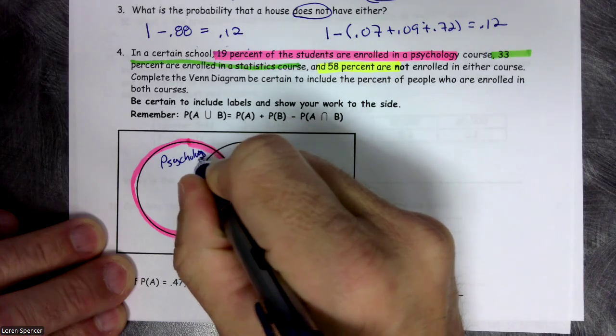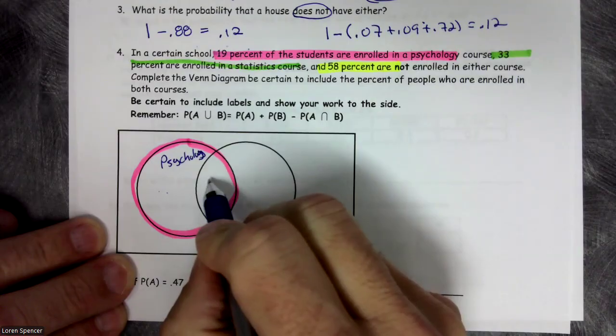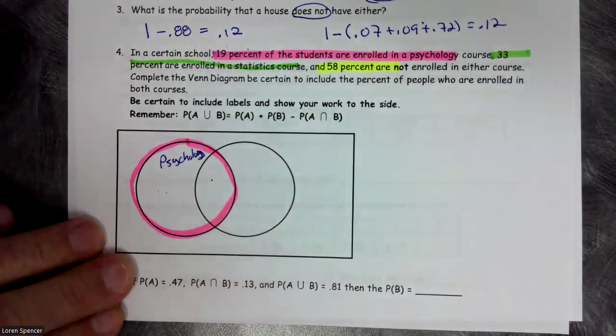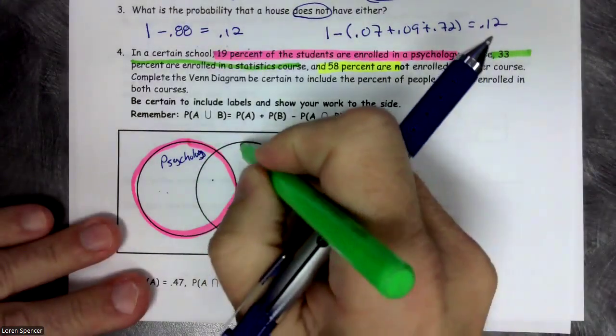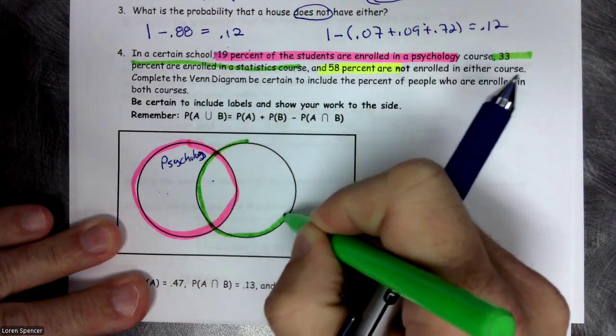So we have psych and we have stats. And we know 58% are not enrolled in either. That means this right out here is 0.58. This is the neither group.